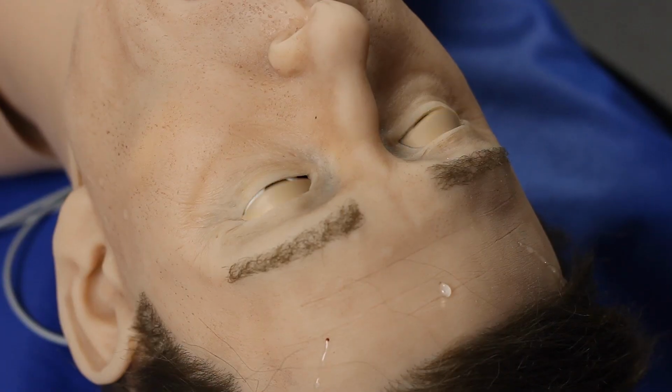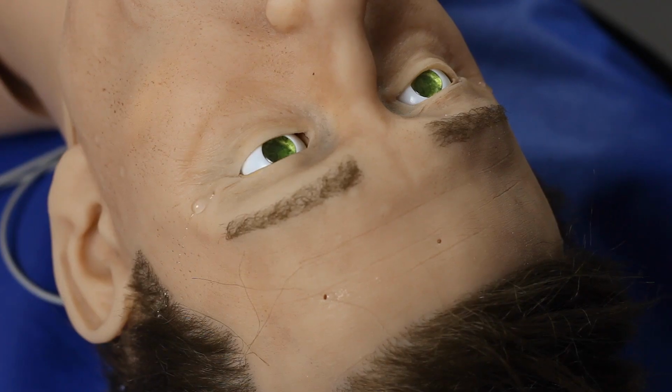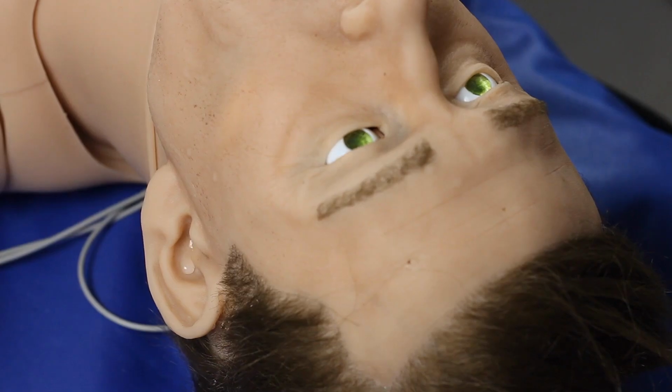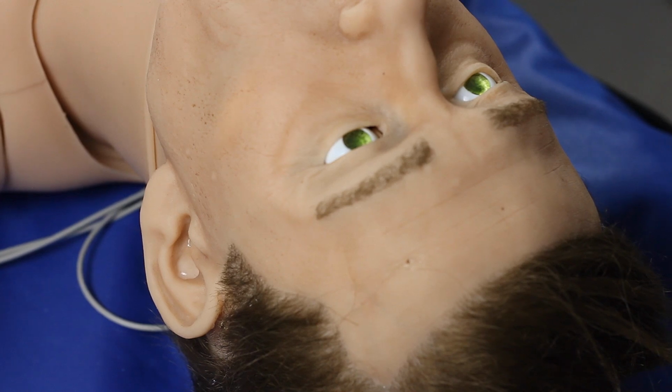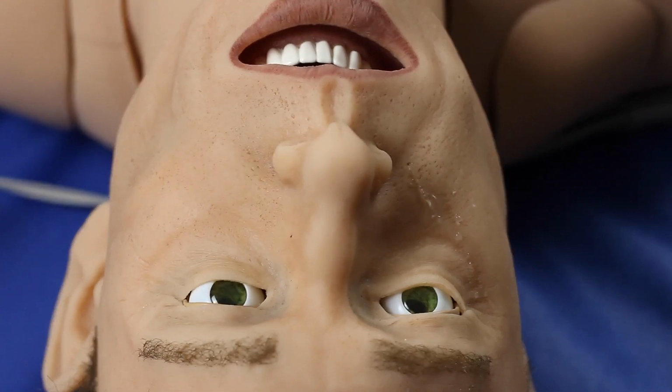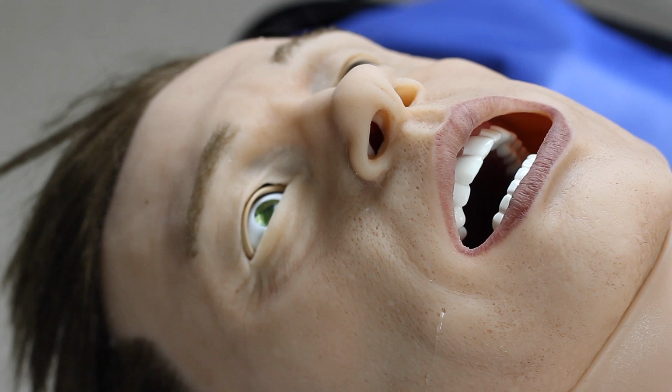One of the great features of Leonardo is that he has secretions. So he can sweat, cry, have fluid coming from his ears, his nose, and his mouth, as well as being able to urinate.